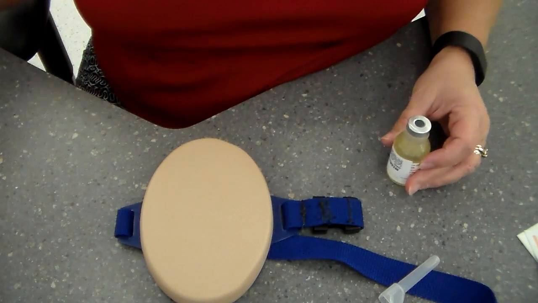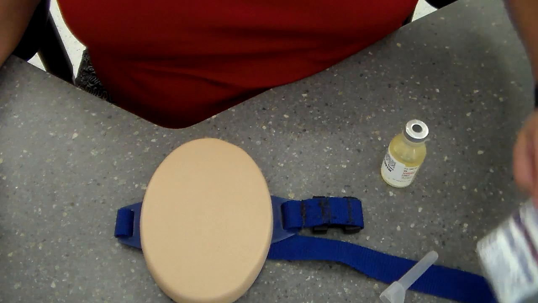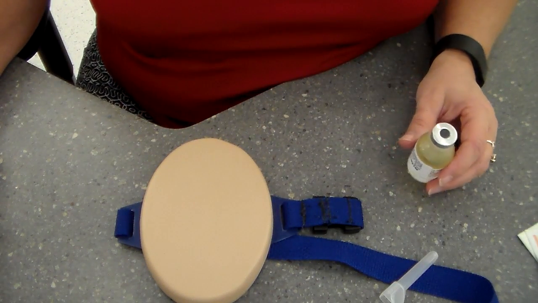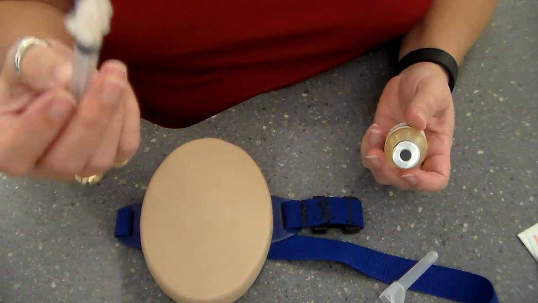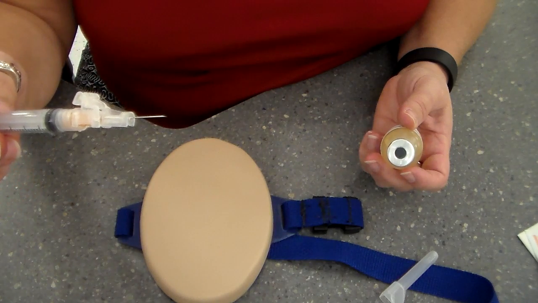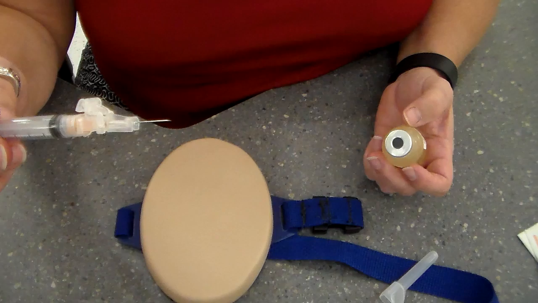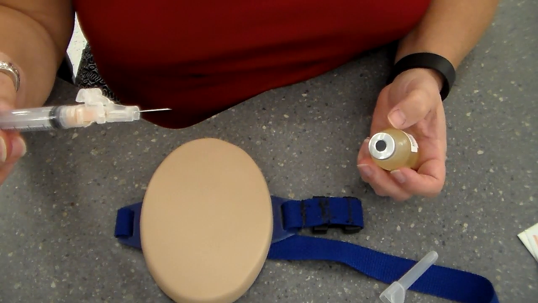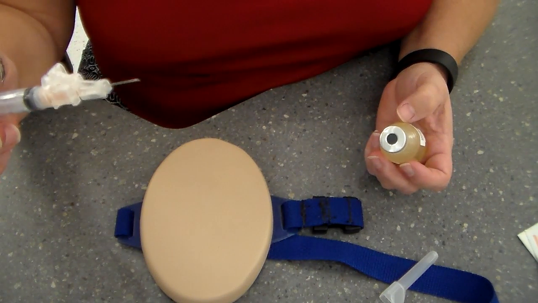All right. So for this demonstration, I have a 3 milliliter syringe with a 25 gauge by 5/8 inch needle on it. Is that a proper needle size for a subcutaneous? If you don't remember, look at the chart that I supplied for you on Blackboard. It is correct.